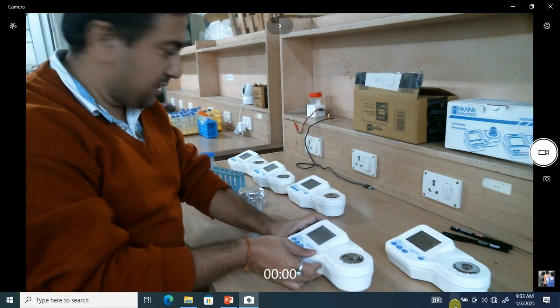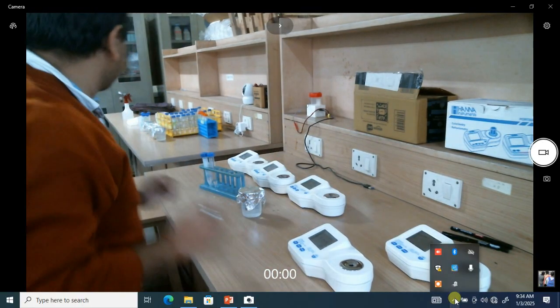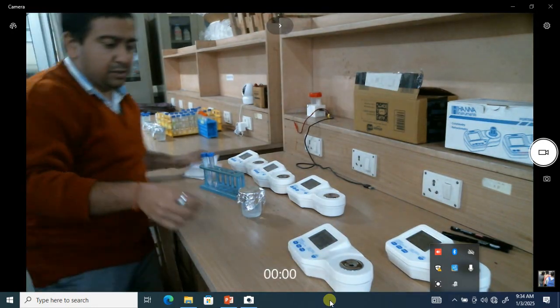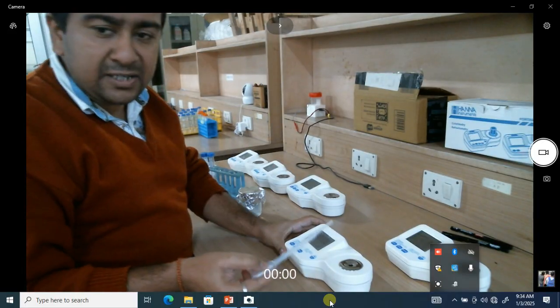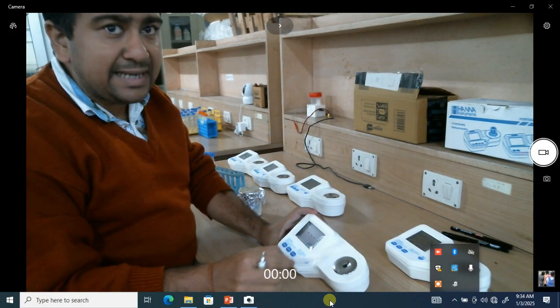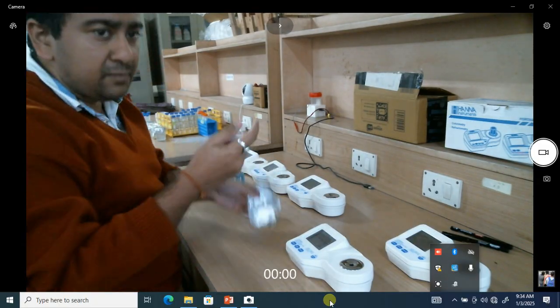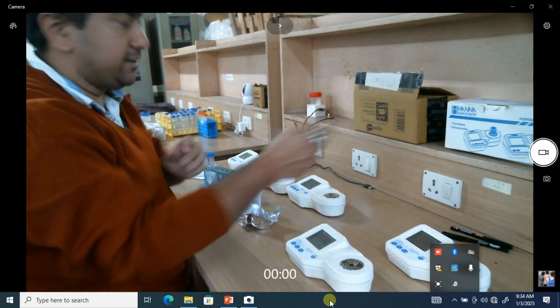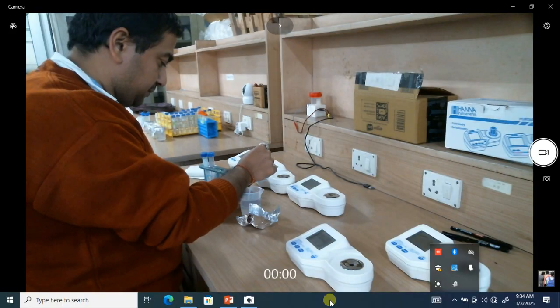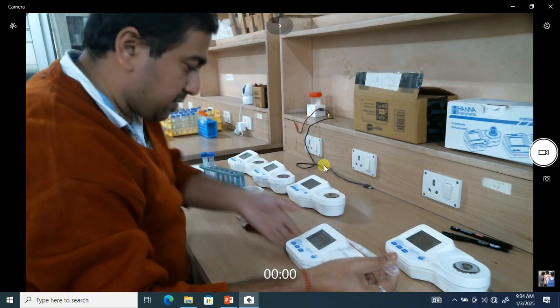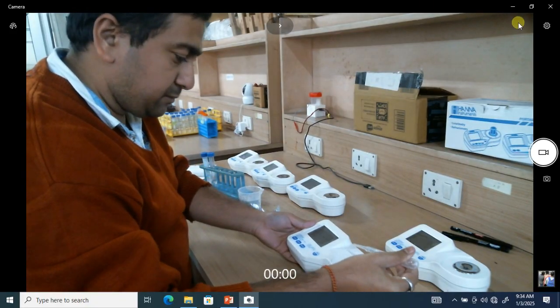Then we will give a drop of distilled water exactly at the center of the prism, so that the sample comes in contact.